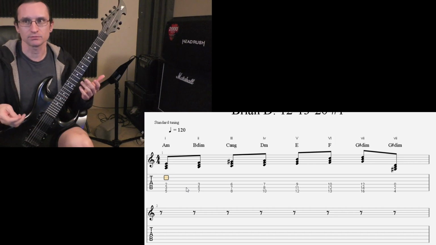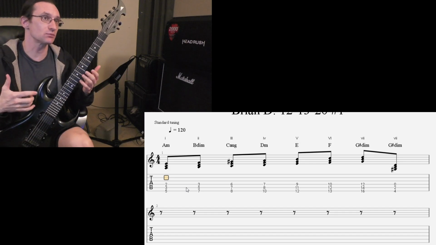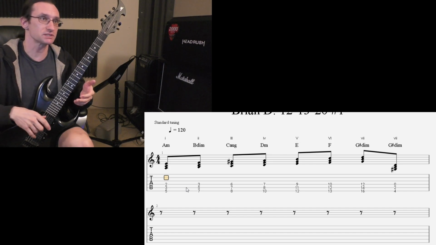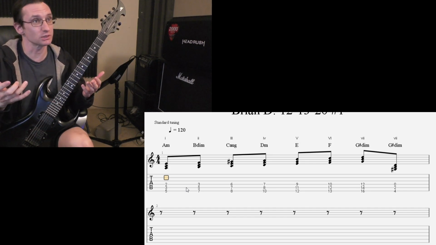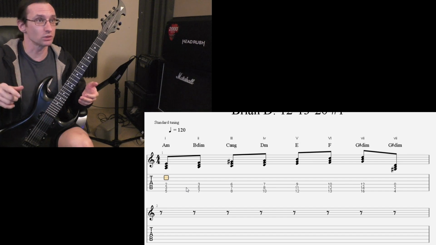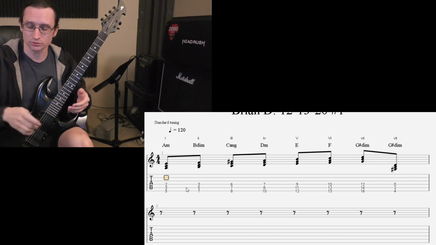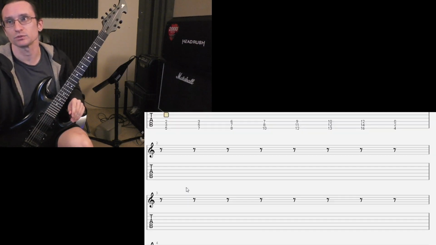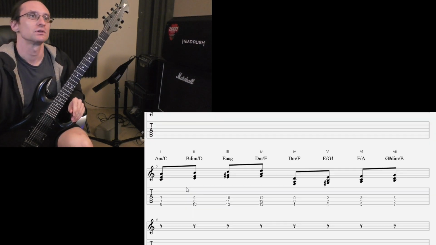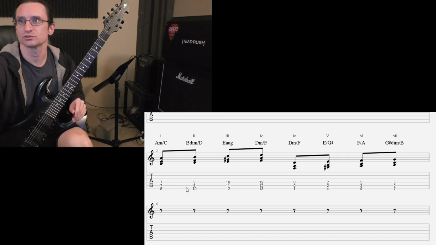Well, inversion, the idea is you have the same order of intervals, but instead of starting on the 1, you might start on the 3 and go 3, 5, 1. Or you might start on the 5 and go 5, 1, 3, which is what we got going on here. So we scroll down a bit. So we got your first inversion here of these triads.